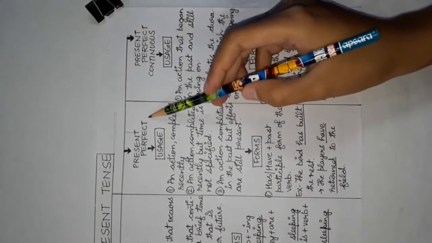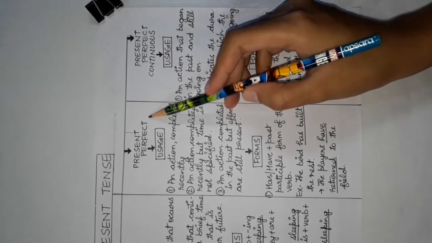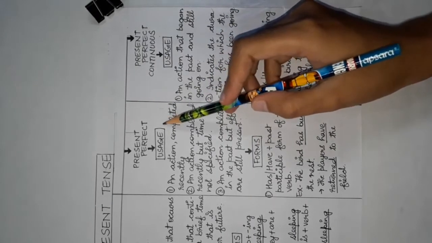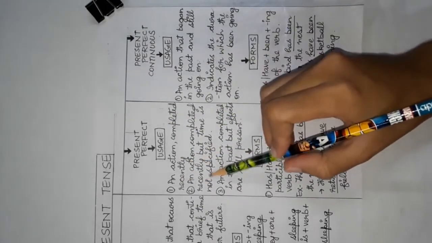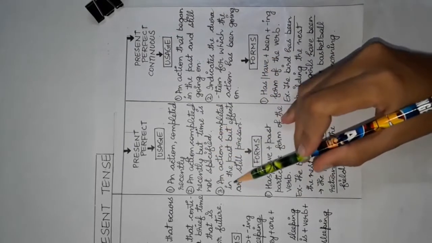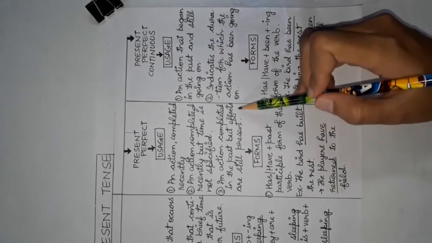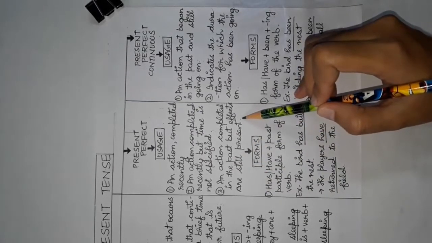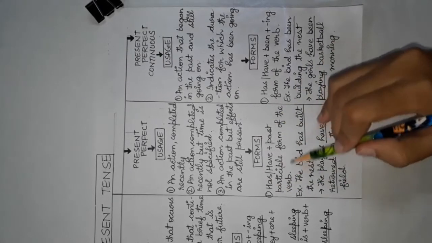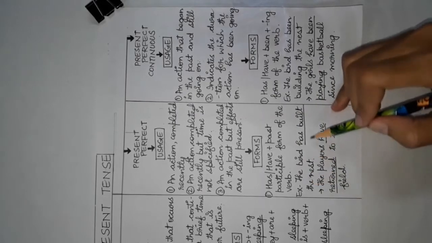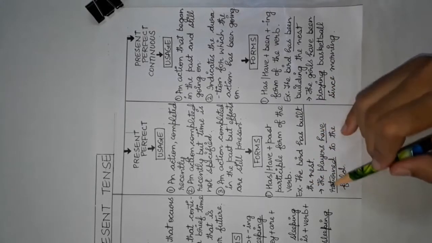Now the present perfect tense. The present perfect tense denotes an action that has been completed at a specific time in the past but whose effects are connected to the present, and the usages are an action completed recently, an action completed recently but time is not specified, an action completed in the past but effects are still present. This tense takes has and have, and we take the past participle form of the verb. So it will give us the bird has built the nest, or the players have returned to the field.